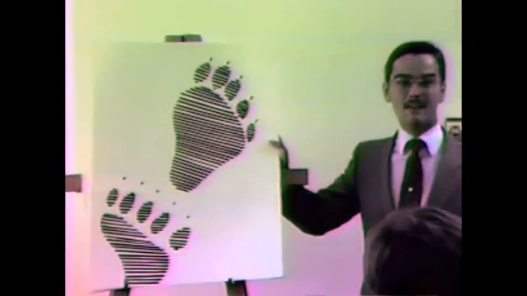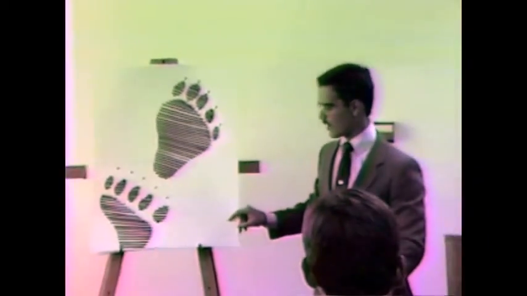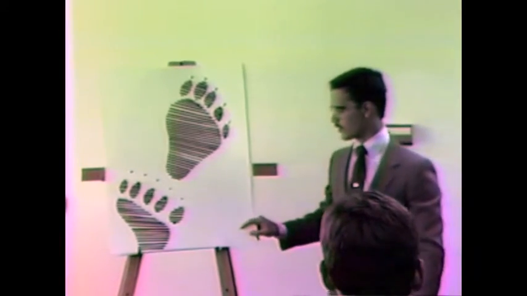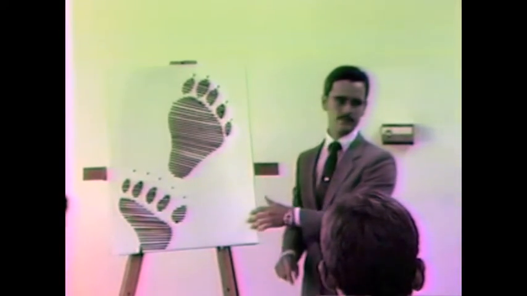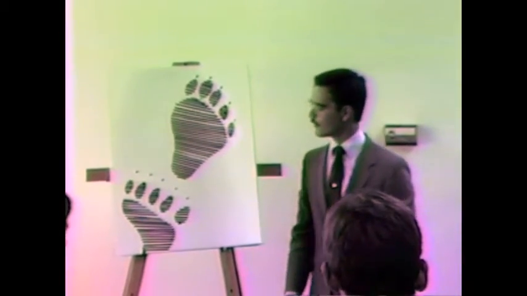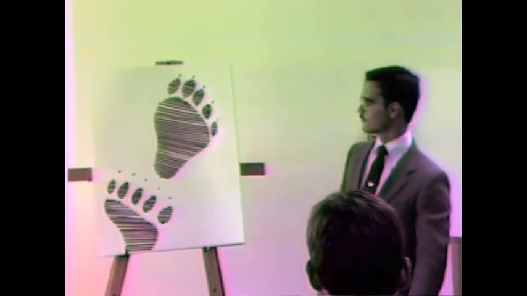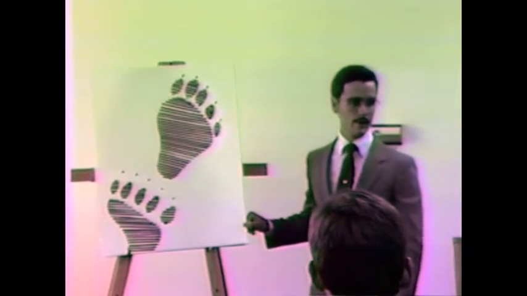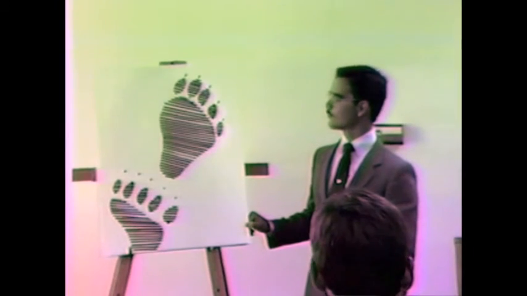"What could it be? It's Bigfoot! Oh, it's got to be Bigfoot! No, it's Godzilla!" "No, son, don't worry, it's okay. This is not Godzilla, and it's not Bigfoot." His father knew what it was. It was an Alaskan brown bear print in the ground.